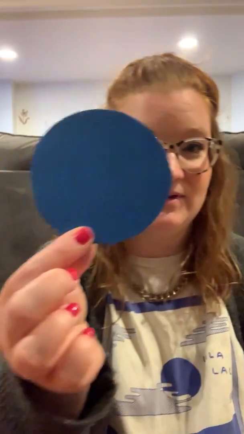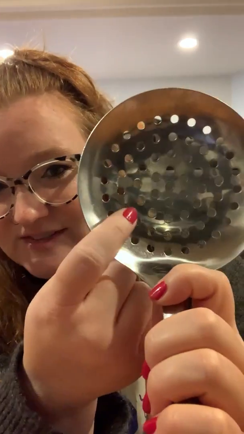Then I looked for this shape. Remember? This is a circle. And I have this that I use when I make spaghetti, and I see not only is this a circle, but it has lots of little circles inside. See? I also found a bracelet that is a circle.